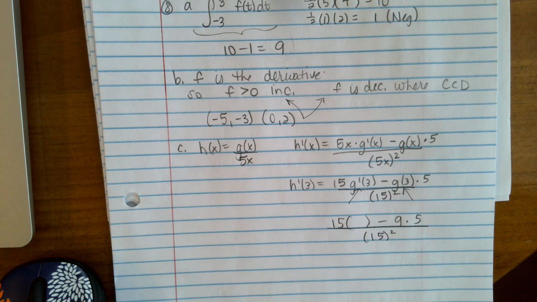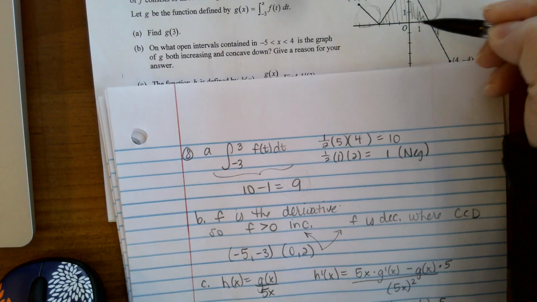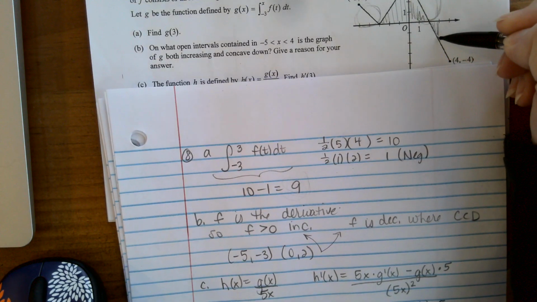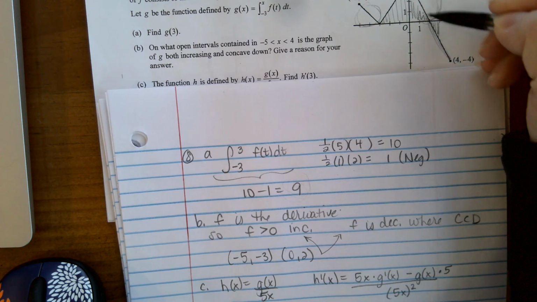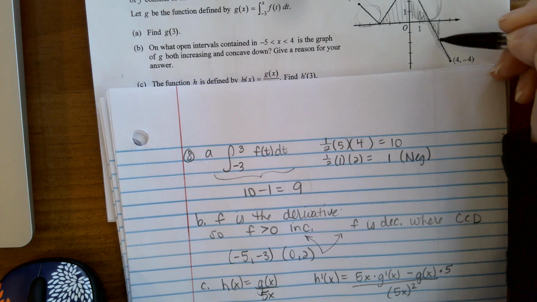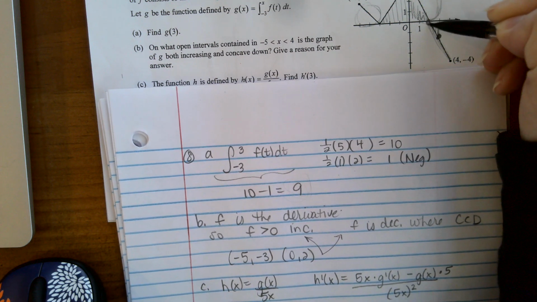Okay, so now we're going to find g prime of 3. So the derivative at 3, well, where is 3? So 1, 2, 3 is right here. So it's this line right here. We need to find the slope of that line. This is down here at -2, and then we count up to here.